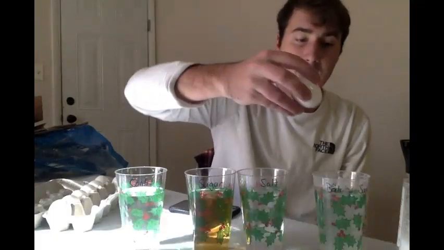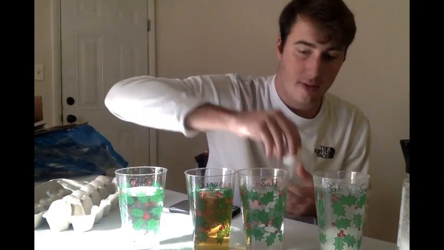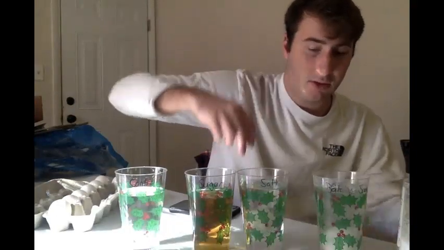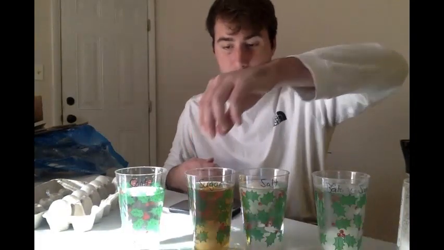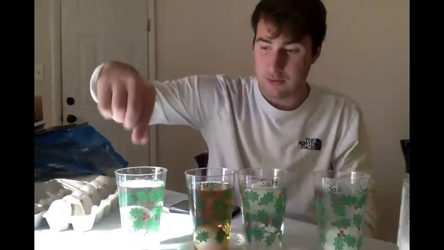So I've mixed about, give or take, 2 tablespoons of baking soda, salt, sugar, and nothing in the control. And so then we drop our eggs. So we've got the egg in the baking soda water, egg in the salt water, egg in the sugar water, and then egg in the control.